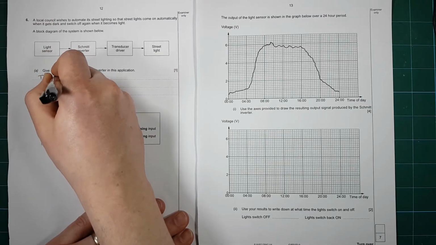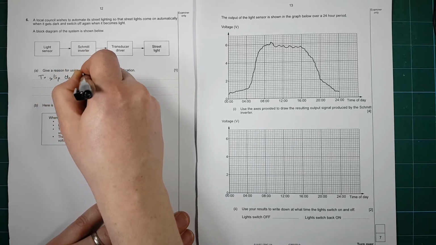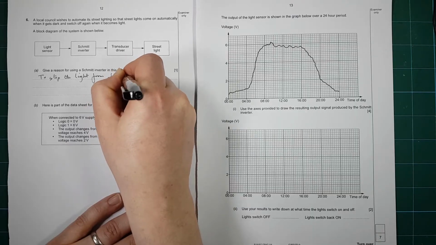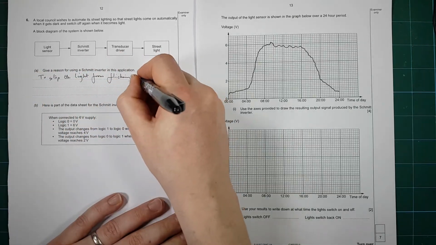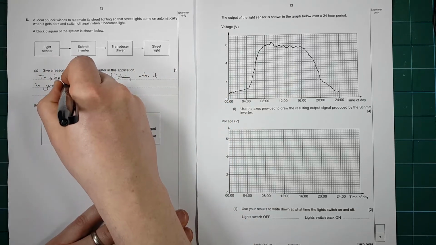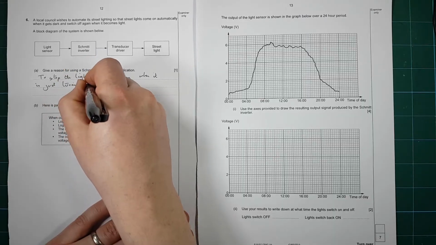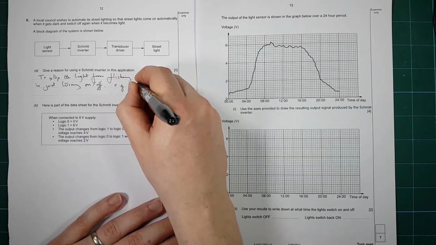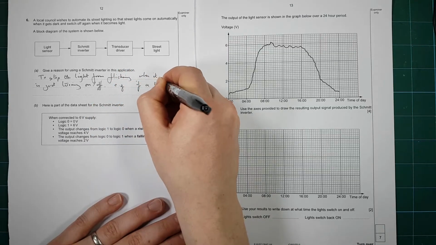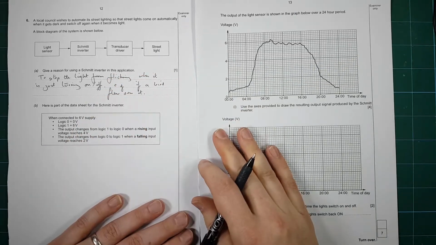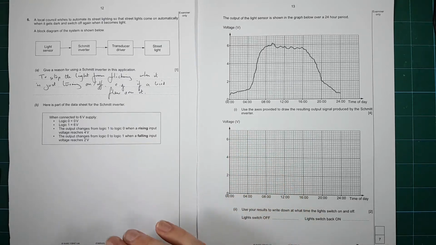To stop the light from flickering when it is just turning on or off, e.g. if a bird flew over it. You don't have to give an example. At A level, it's definitely worth always giving an example when you're trying to define something.